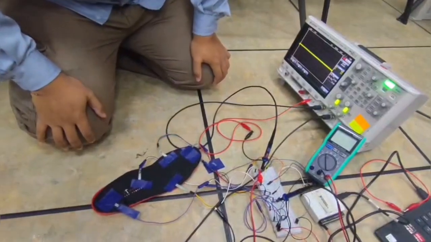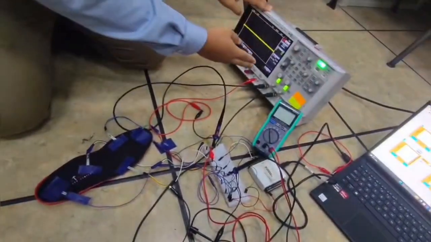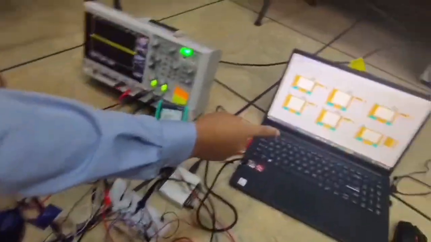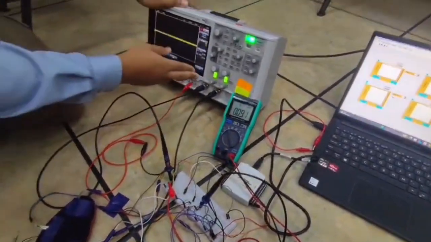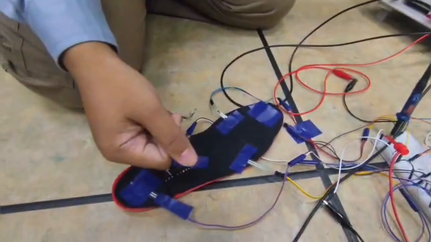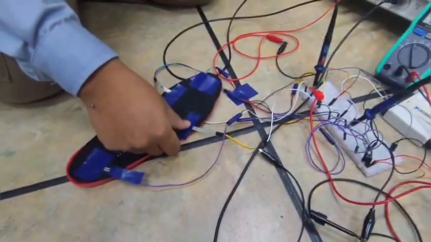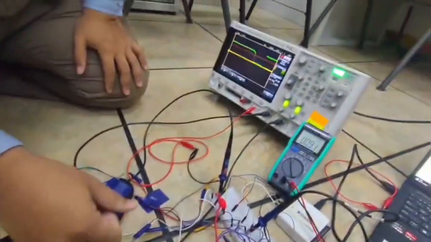Okay, for the mini project, we take readings from three devices: oscilloscope, multimeter, and lastly the LabVIEW. For the oscilloscope, we have two channels. First, we use one on the heel, and then the second channel we use on the fifth metatarsal.